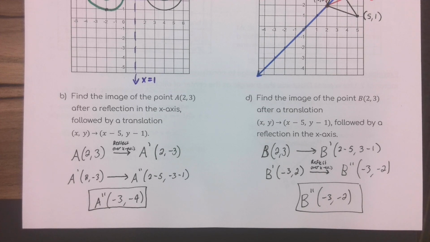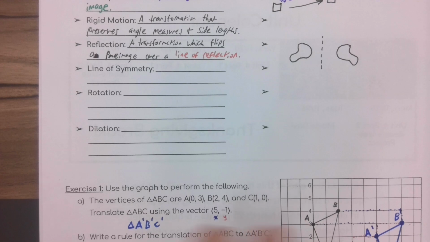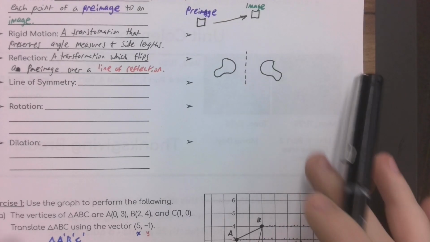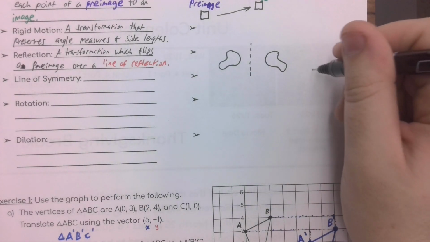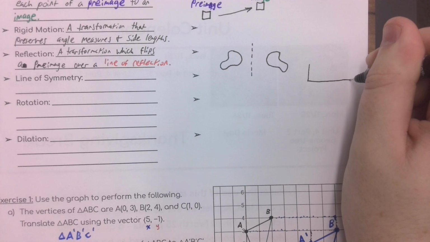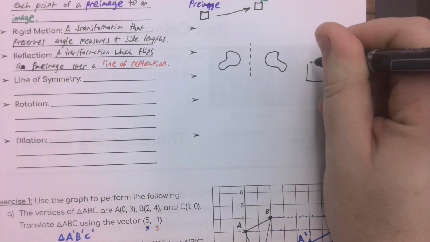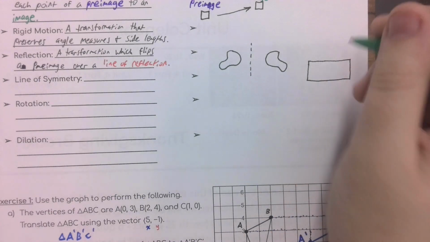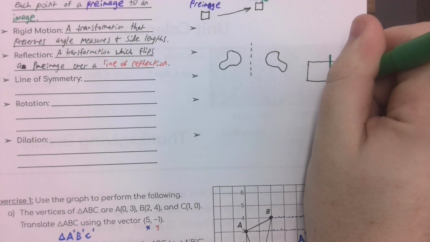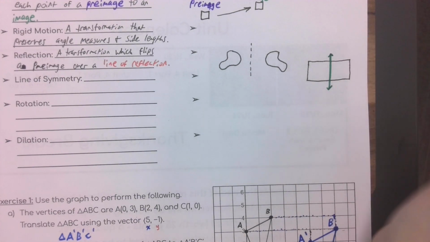All right. Let's flip back to our definitions page. I want to talk about line of symmetry. It's something I want to talk about very briefly because many of us have already seen lines of symmetry before. But if I have some shape here, say I have a rectangle, a line of symmetry is any line you can draw through a figure such that it looks the same on both sides. So one line of symmetry for a rectangle is splitting it down the middle this way.